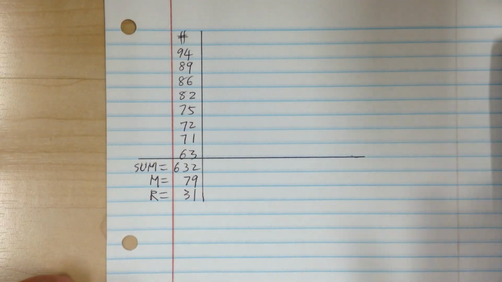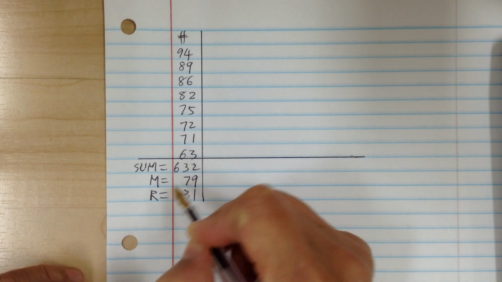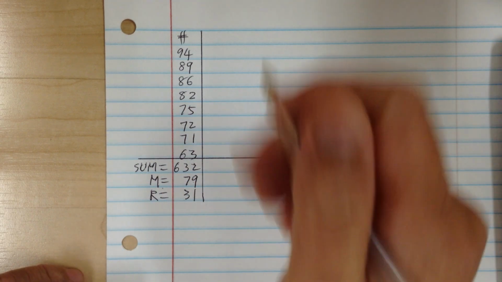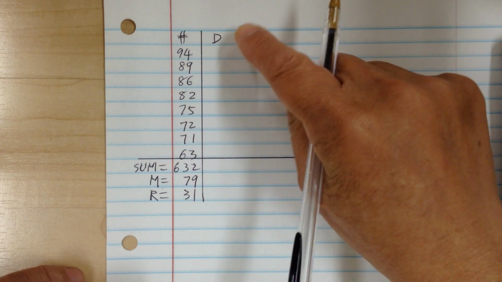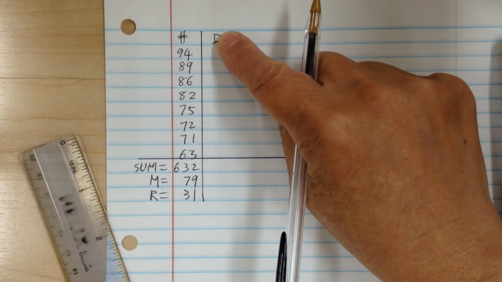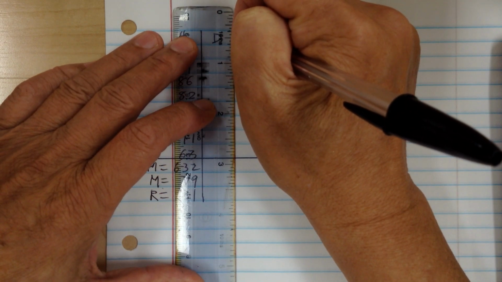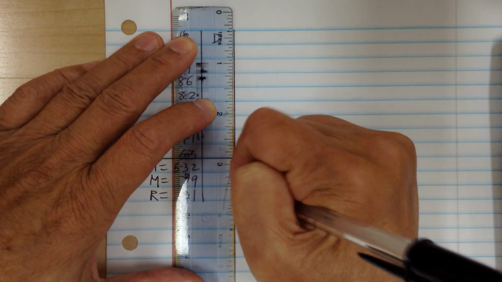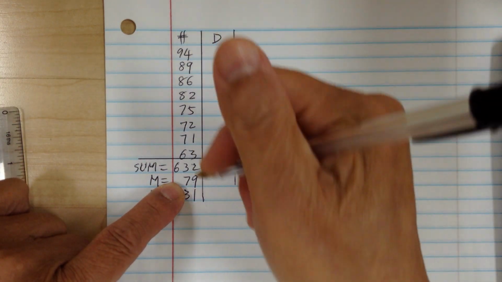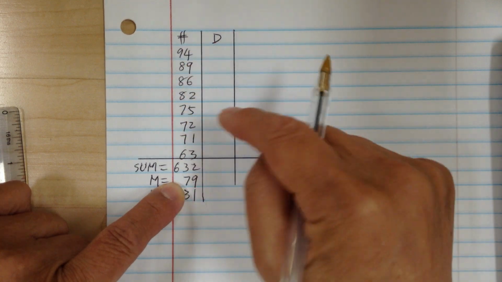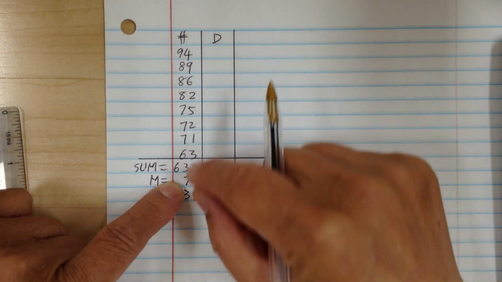From the first column, you find the sum and you divide to find the average. The mean is the average. The next thing you need to find is the D, the deviation. Deviation is how much each number differs from the mean. Here's your average, the mean, so you want to find the difference between them. Use this as your reference, so use each of these numbers minus this.